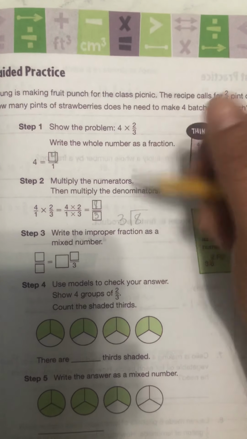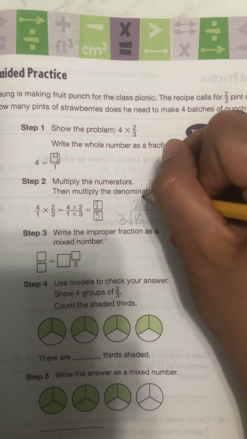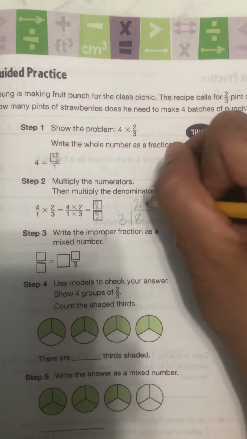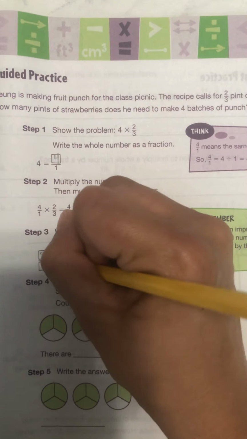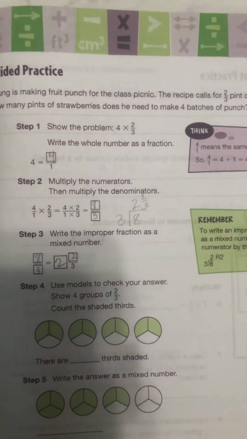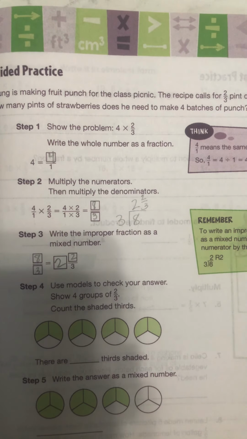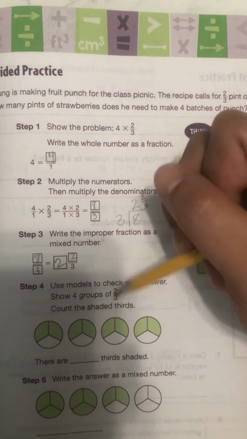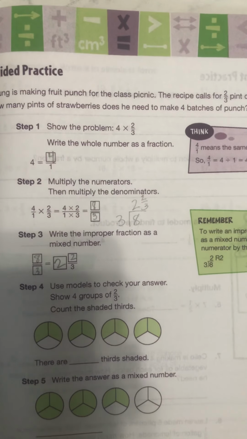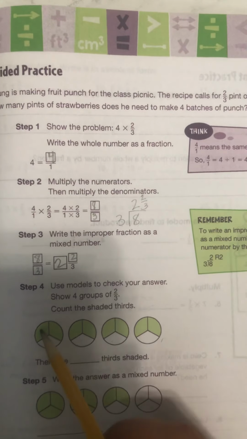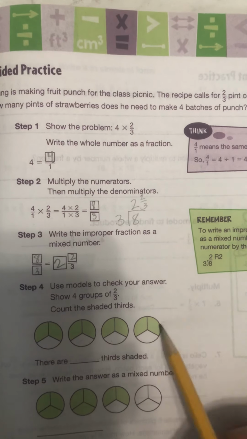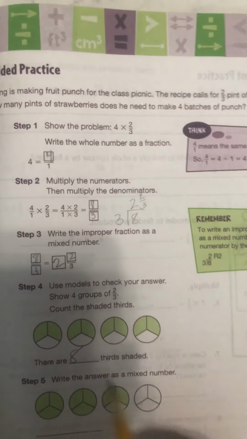Use the models to check your answer. Show 4 groups of 2/3. So it's 2/3 taken 4 times, right? There they are. And then if you counted them all up, 1 2 3 4 5 6 7 8, that would be 8/3 shaded. And then you can also combine them to turn it into a mixed number. So I have 2 wholes here and then 2 out of the 3 here. So he needs 2 2/3 pints of strawberries.